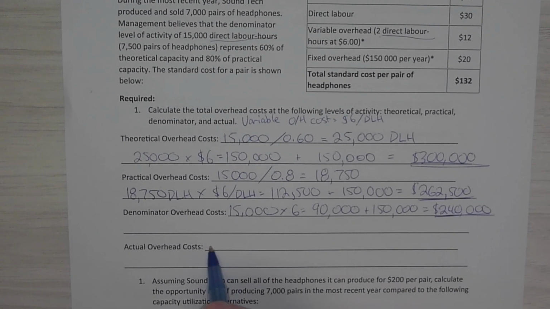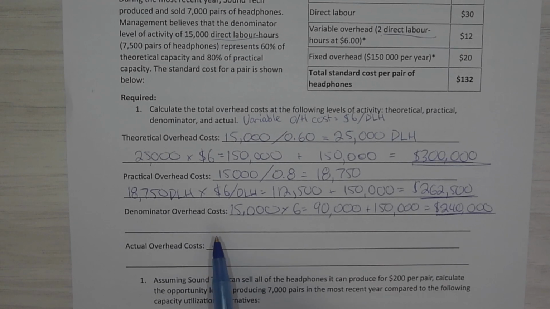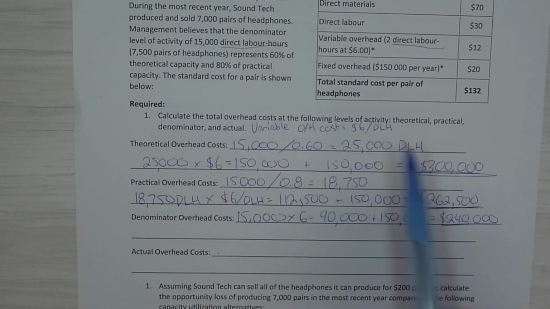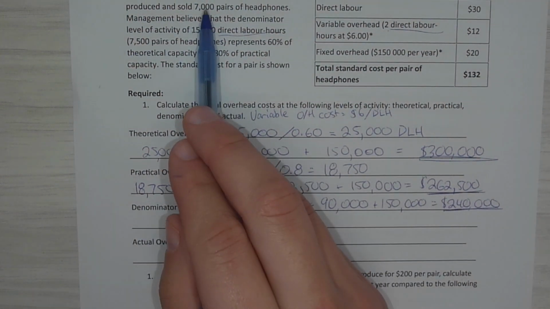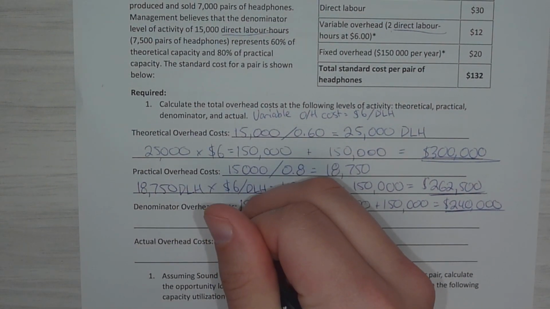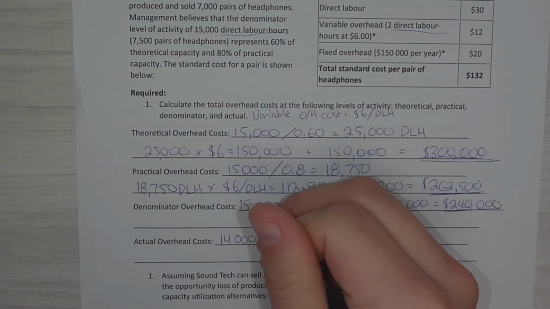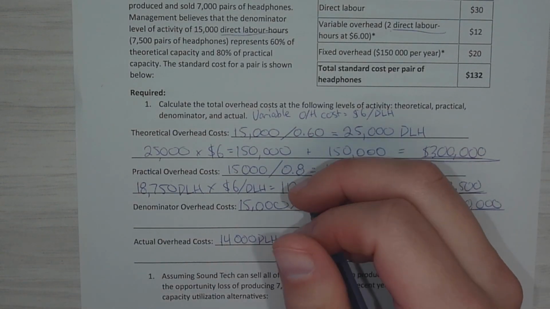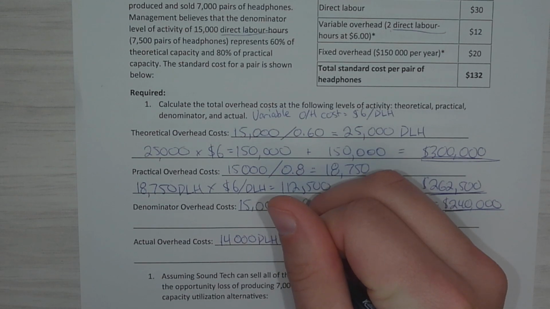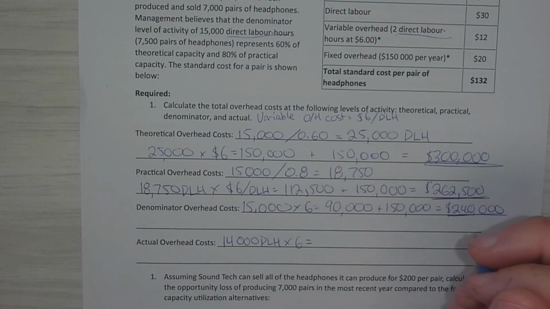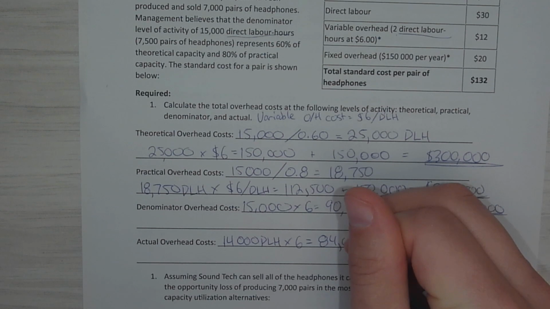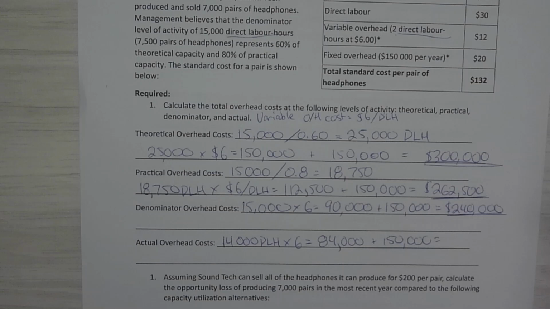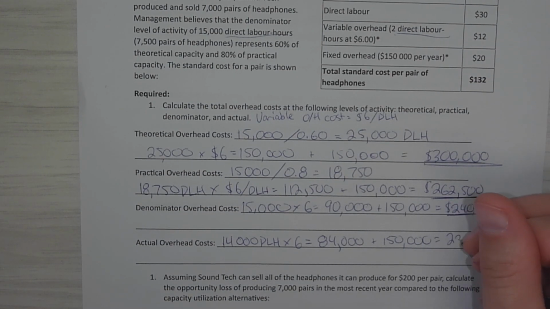And finally, what did we actually do? Well, we actually produced 7,000 pairs of headphones. Now, each one of these took us 2 hours. So 7,000 times 2, because we're working on direct labor hours, we're not working on units. So we have 14,000 direct labor hours. That was at $6 per direct labor hour. That gave us 84,000 in variable manufacturing overhead. We can apply that 150,000, that's our fixed, and we get 234,000.